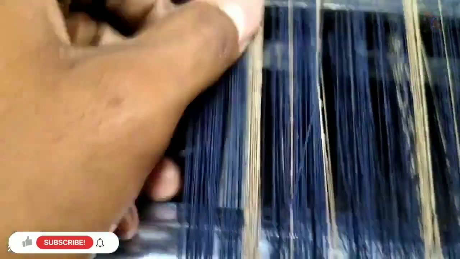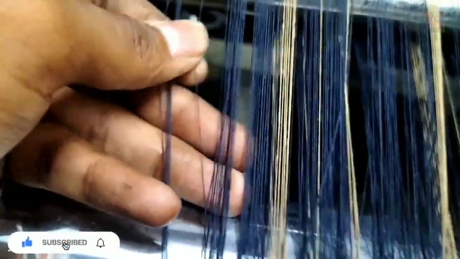Shedding is the process of separating warp yarns in preparation for weaving. Picking is the process of the weft yarn being interlaced among the warp yarns. Beating and battening is when the newly woven row is pushed up against the fabric.